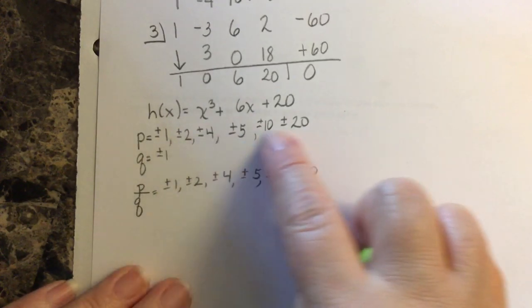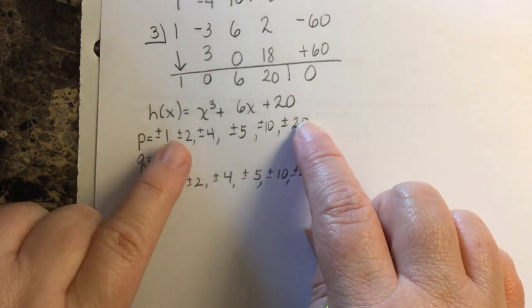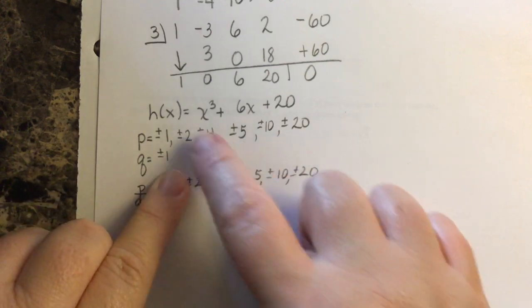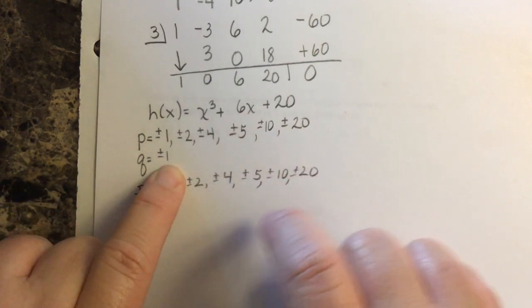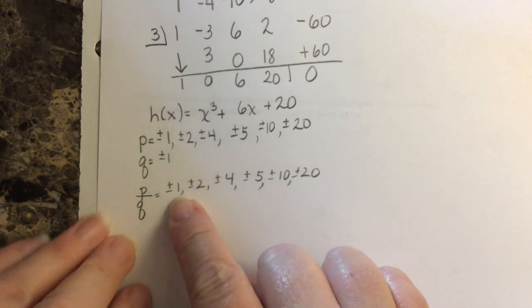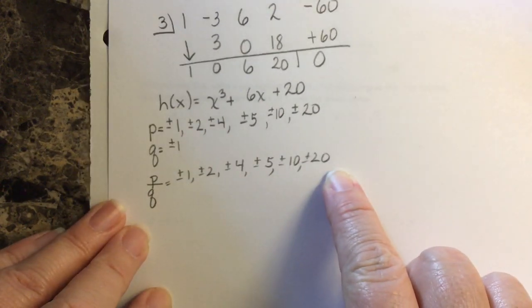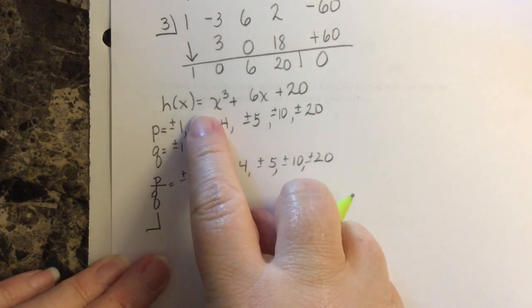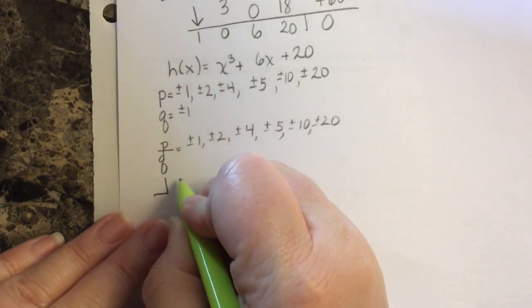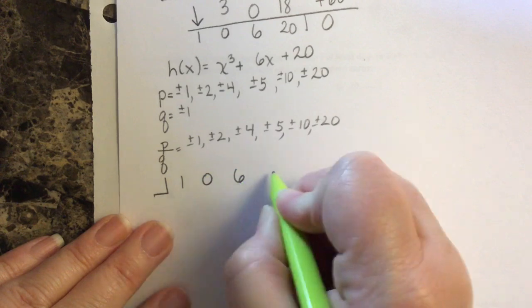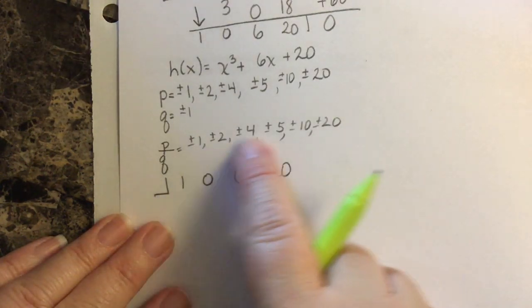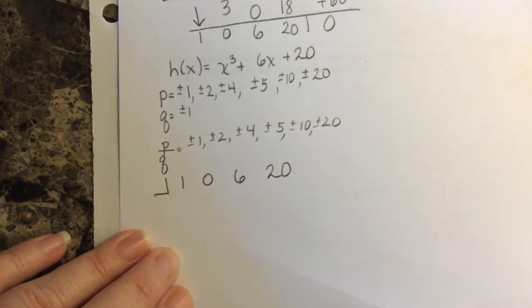I found my p's, factors of 20: 1 times 20, 2 times 10, 4 times 5. And then my q comes from the leading coefficient, that's plus or minus 1. And then my p divided by q came from here. So now I'm going to set up synthetic division. I'm going to use 1, 0, 6, 20. And I'm going to try to find which one of these would make me have a remainder of 0.